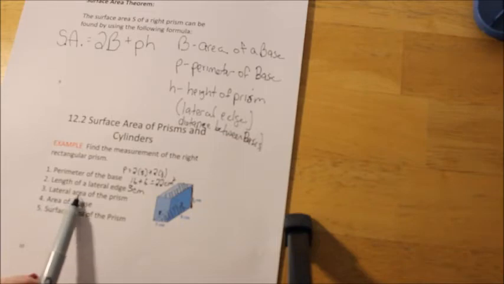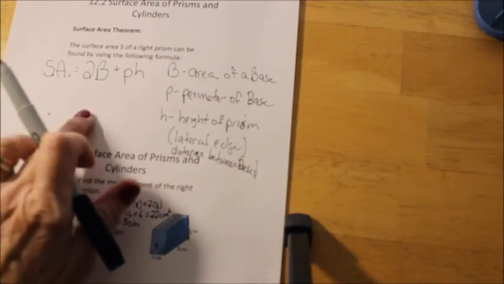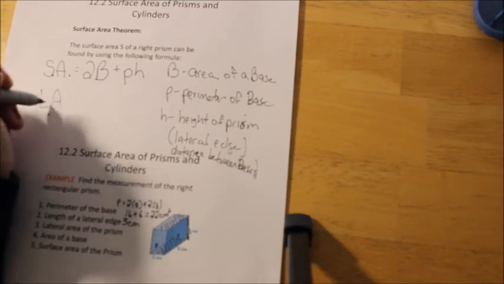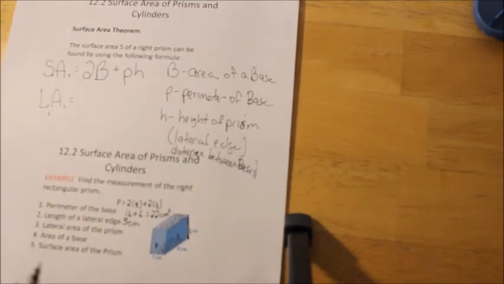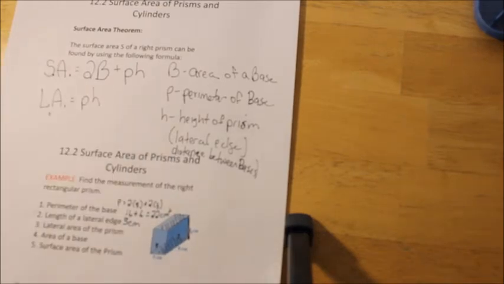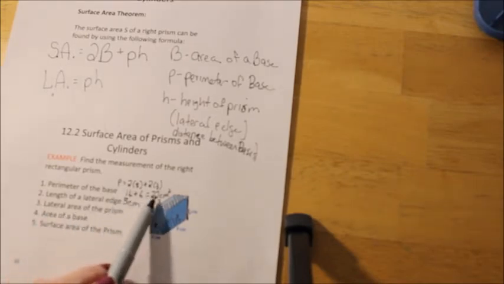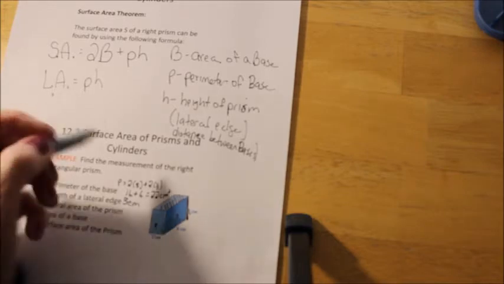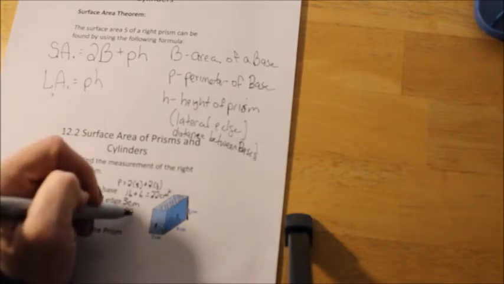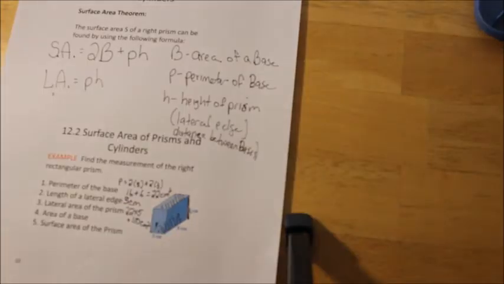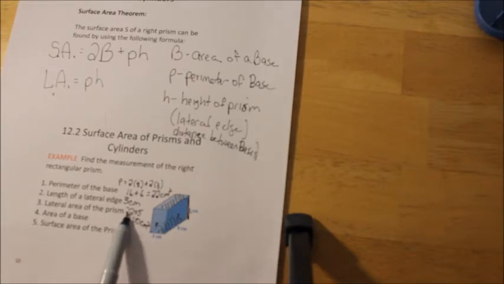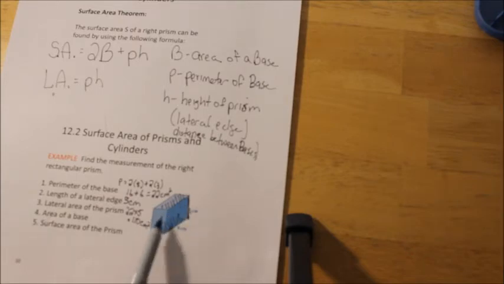What is the lateral area? Let me come back up here for a second. Let me give you one more thing. The lateral area, if you're ever asked to find that, just take away the bases. The lateral area is simply the perimeter of the base times the height. Well, if I want to find the lateral area of the prism, then I need the perimeter, which I already found, times the height, right? So I would say 22 times 5, which is 110 centimeters squared. So that's going to be the lateral area.